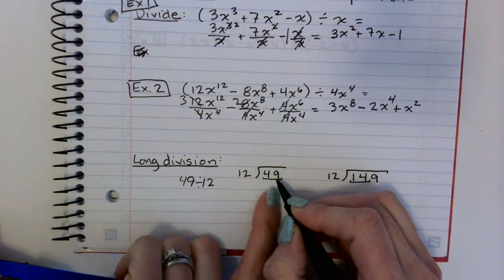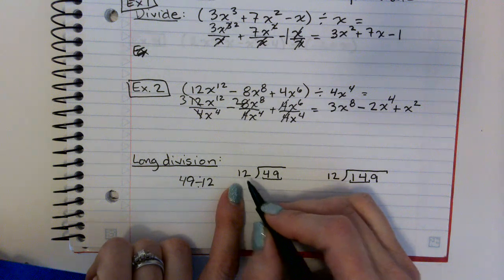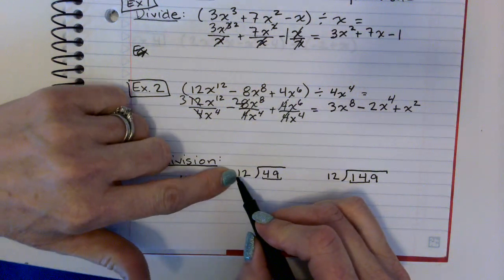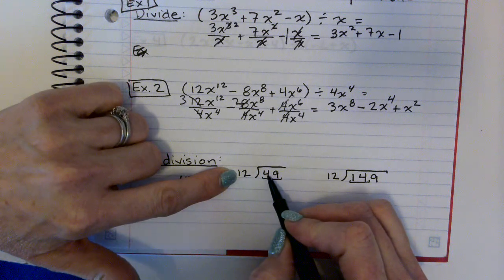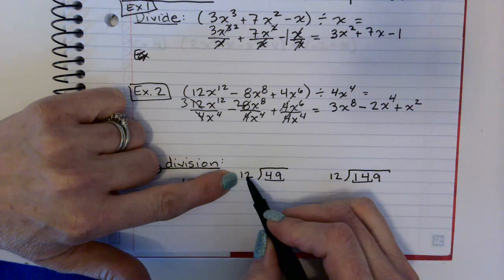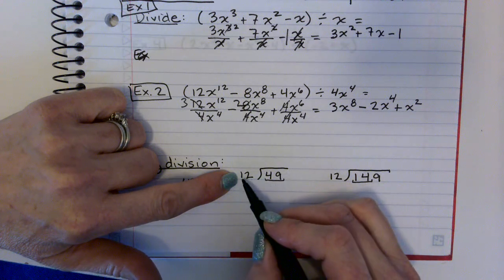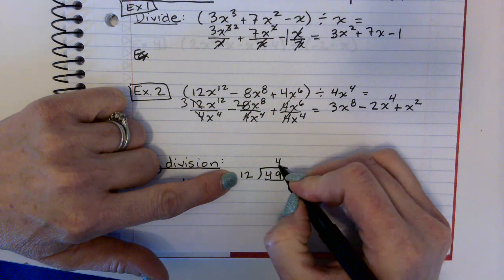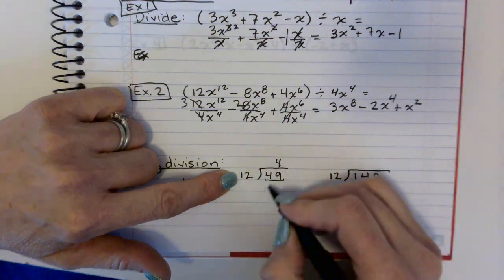So you put the 49 underneath and the 12 outside. There's a couple different ways of thinking about it, but I start by going 1 divides into 4 how many times? 4 times. So then I say 12 times 4. Is it smaller than 49? 48. Yes, it's smaller than 49. So I can divide it in there 4 times. 12 times 4 is 48.